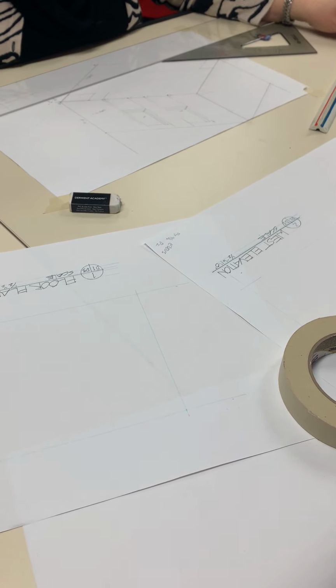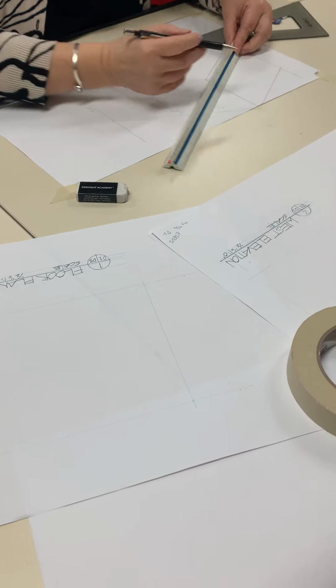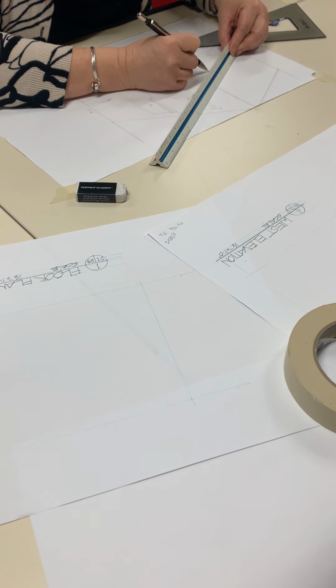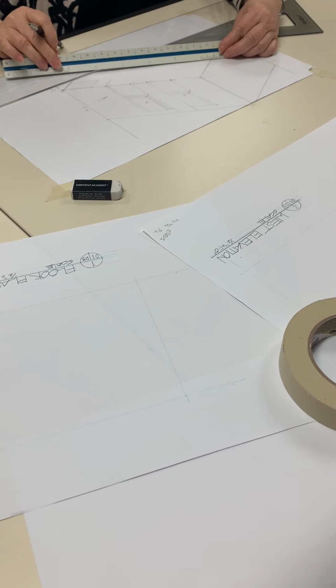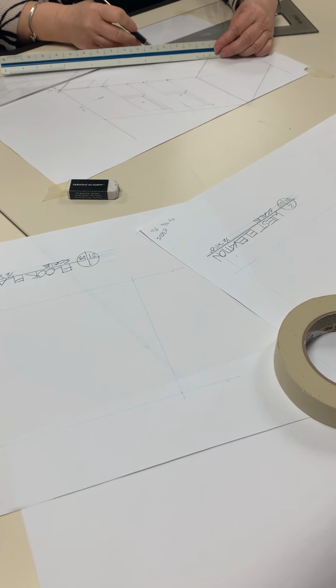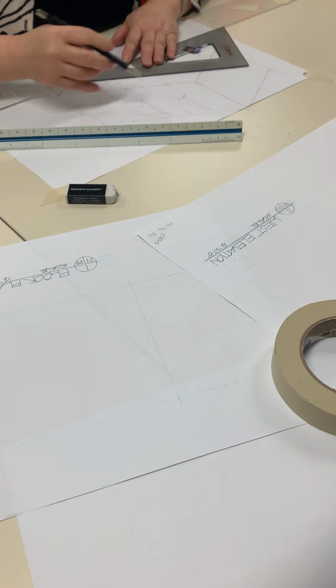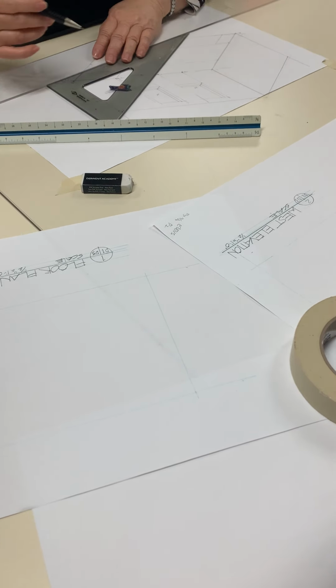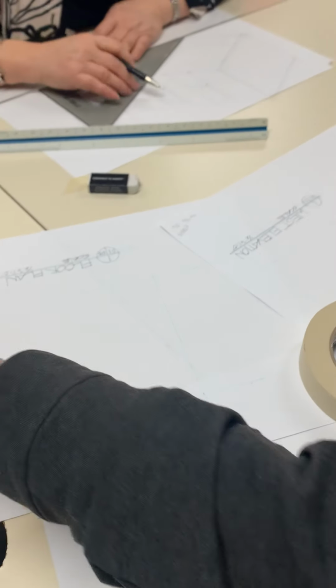What is the size of my bed? 4.6 by 6.6. What's this one for? This 2 inches. The headboard. So what's this?